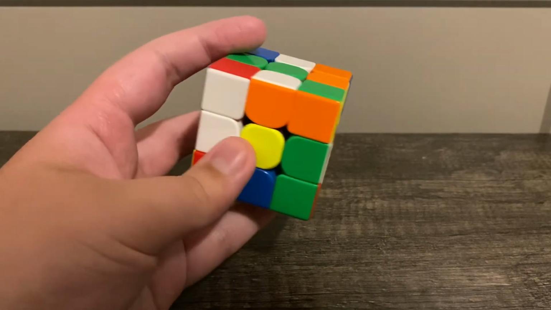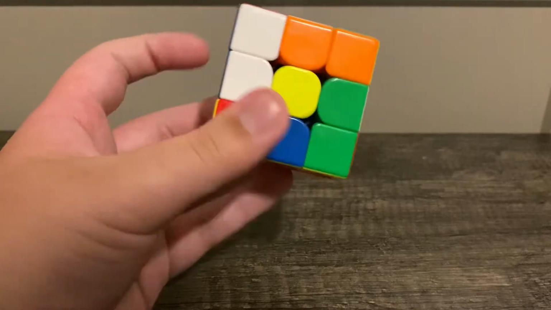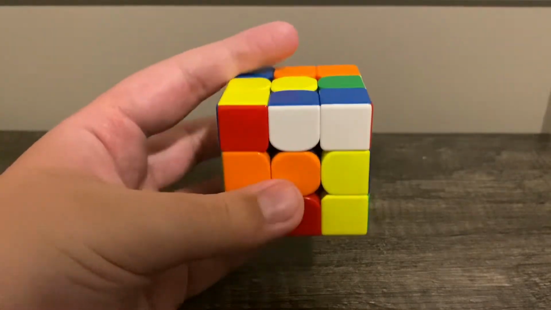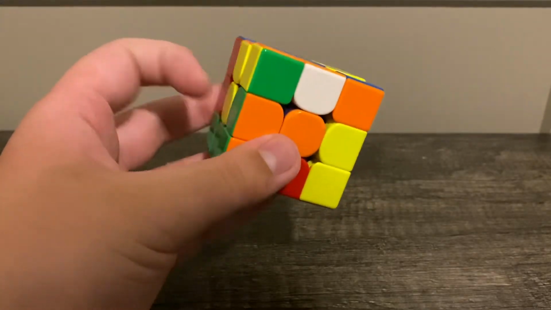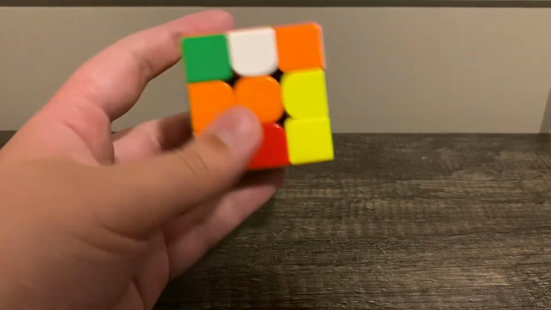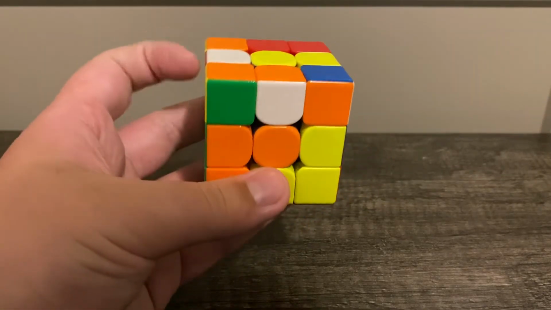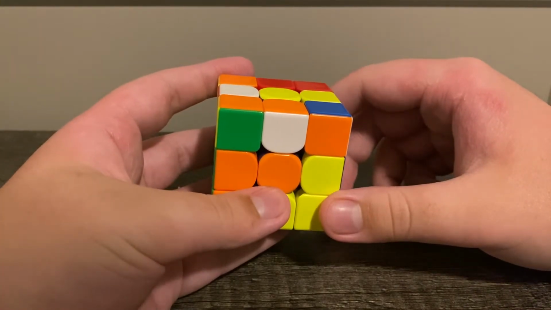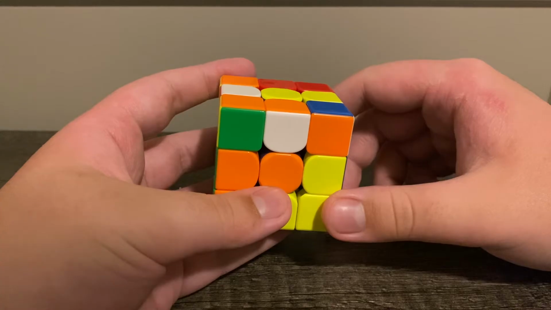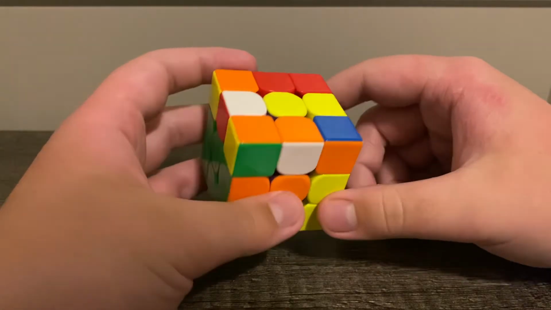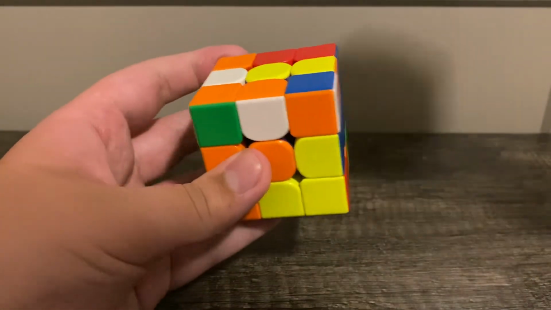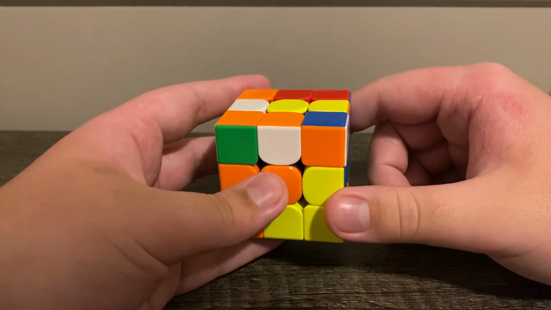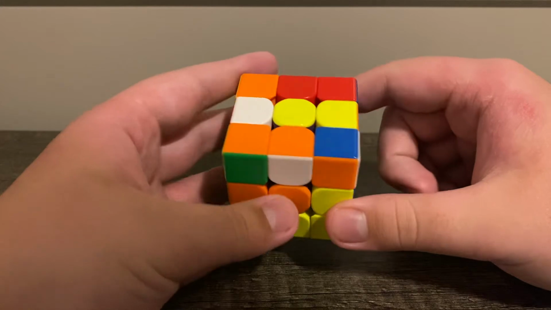Yeah, I think what I would do is here, I would do an S prime to preserve this, and then wide F U2 S prime, and then 3-move extension. I'm not sure how many moves that was, but I know it was pretty efficient, which is good. I think it was 7 moves, but I could be wrong.